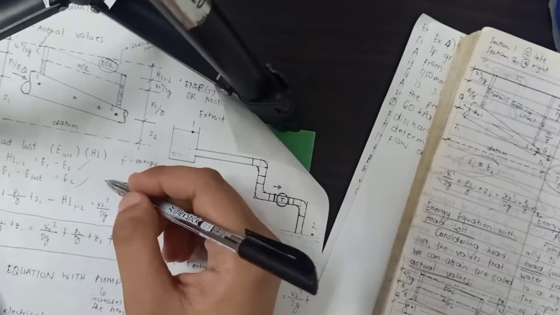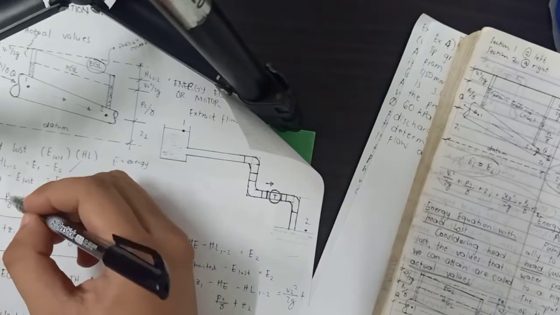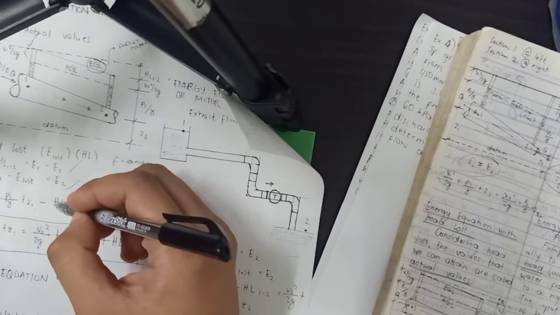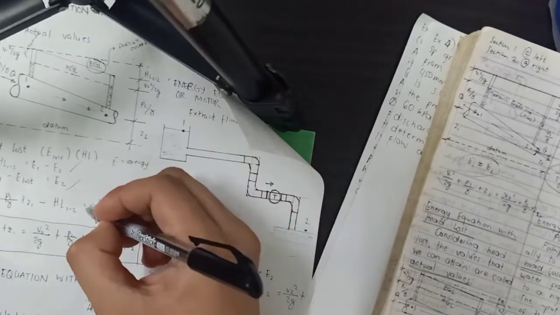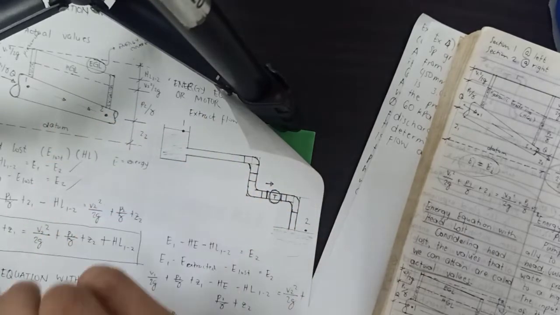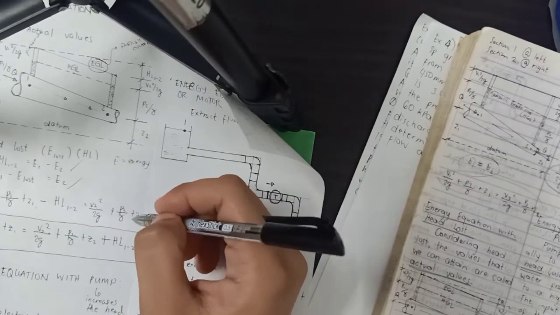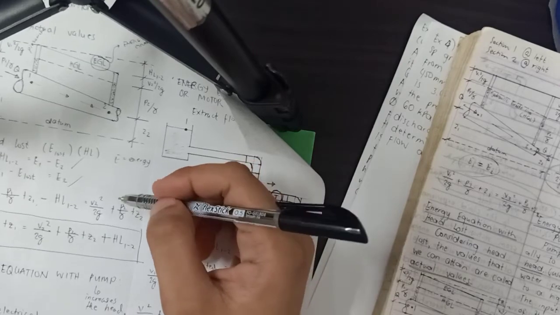Therefore, V sub 1 squared over 2G plus P sub 1 over gamma plus Z1 minus head loss from section 1 to 2 equals V sub 2 squared over 2G plus P sub 2 over gamma plus Z sub 2.